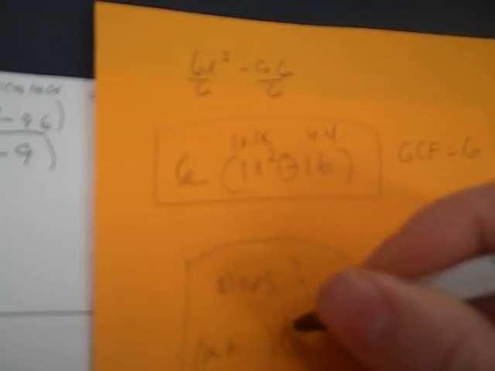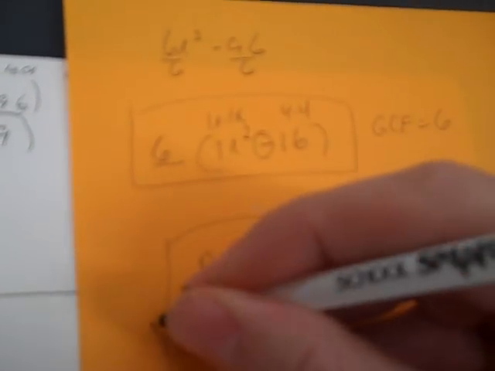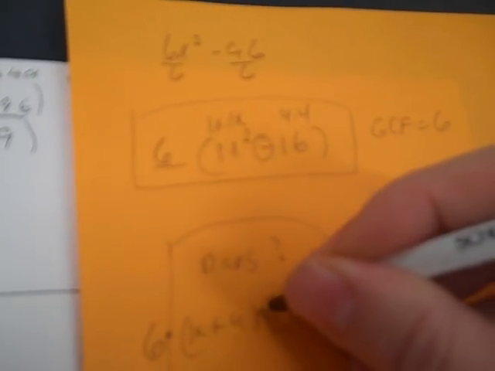So 1x, 4, 4. Now, don't forget to drop your 6 down. You can't just forget that it's there. So you need to come over here. You write times 6 times 1x plus 4 times 1x minus 4.